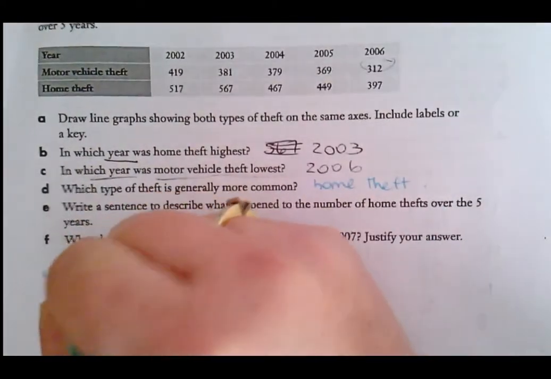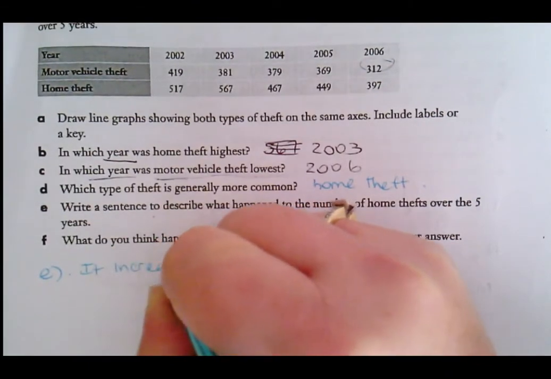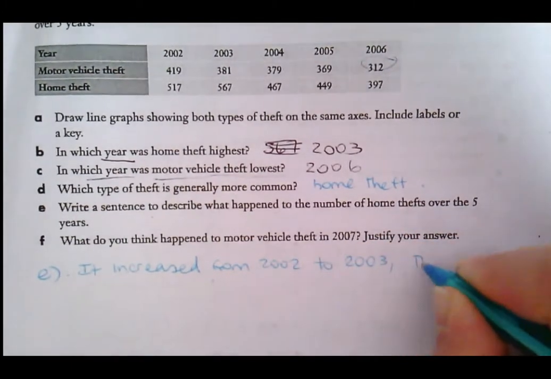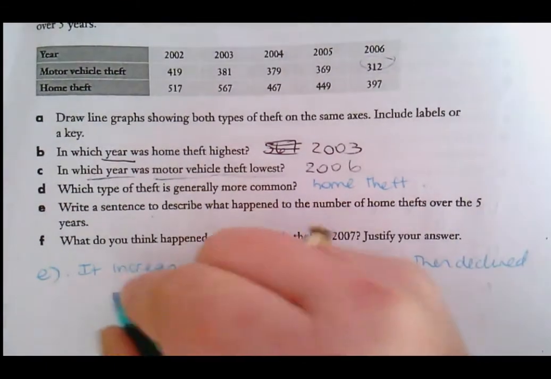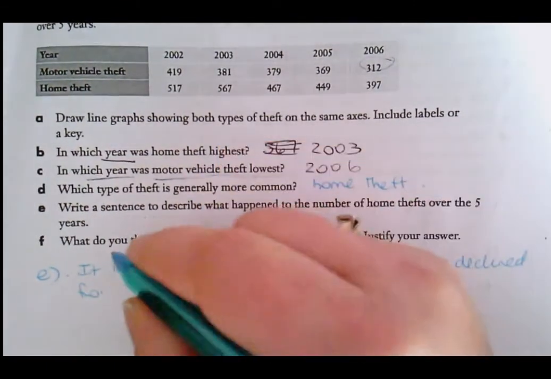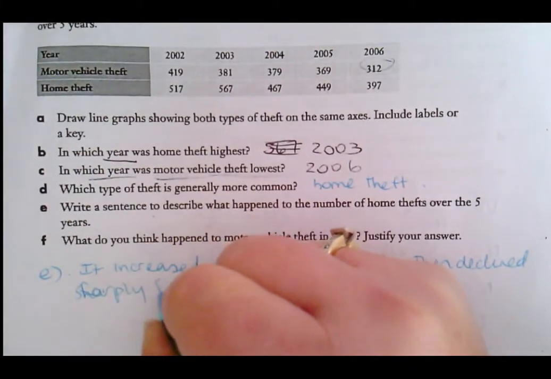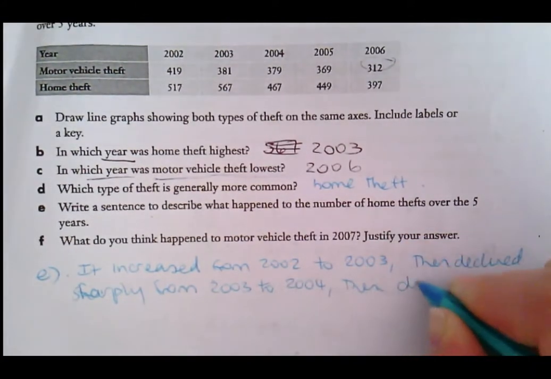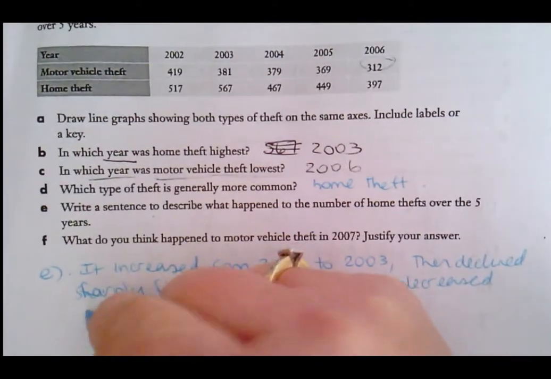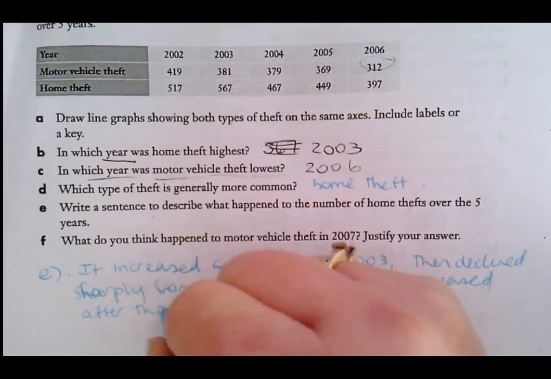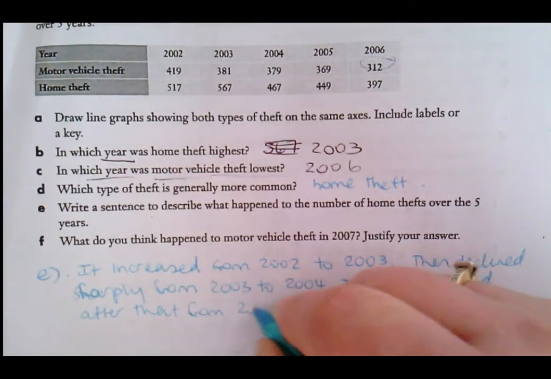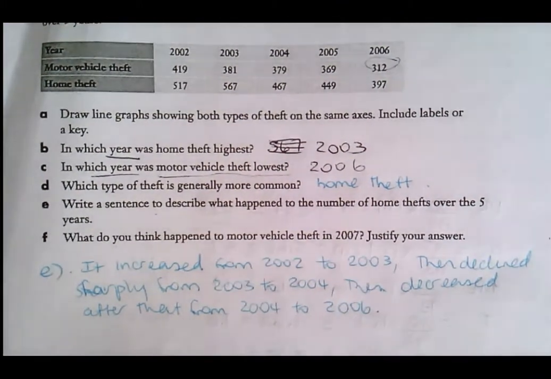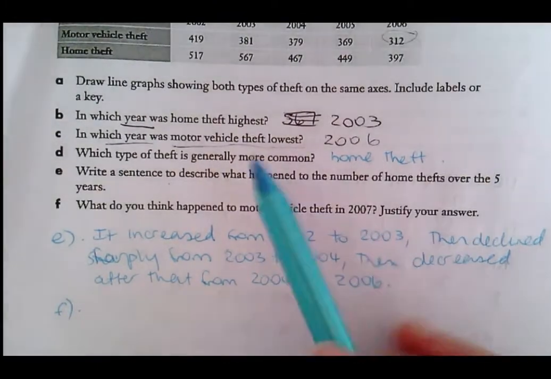So you could put: increased from 2002 to 2003, then declined sharply from 2003 to 2004, then decreased after that from 2004 to 2006.